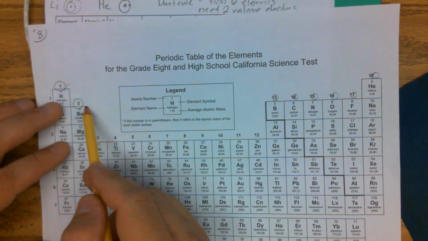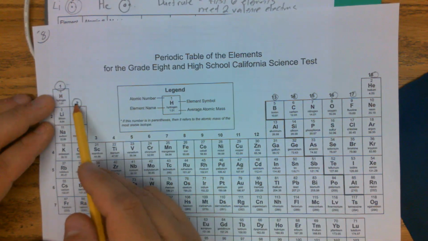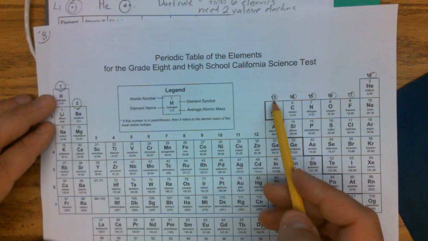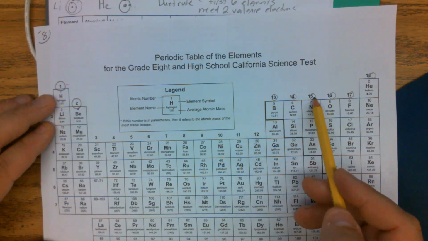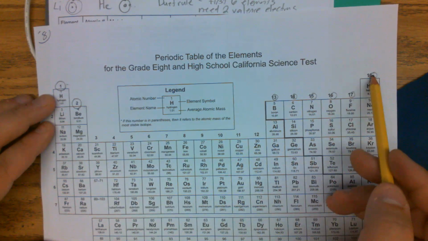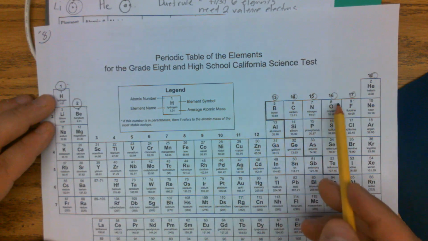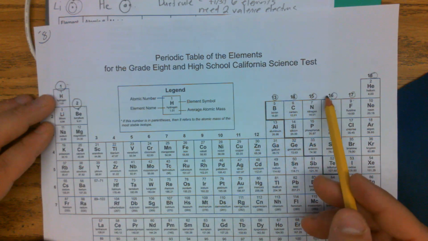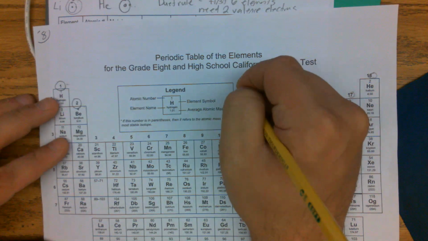So group 1 has 1 valence electron, all of these. Group 2 has 2, group 3 has 3, group 4 has 4, group 5 has 5, 6, 7, and 8. So when we're looking at these, we can just get rid of the 1 to find our valence electrons. So we can say that these are valence.